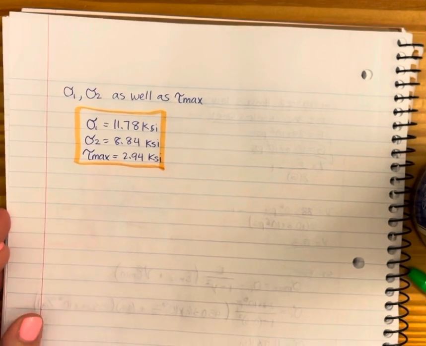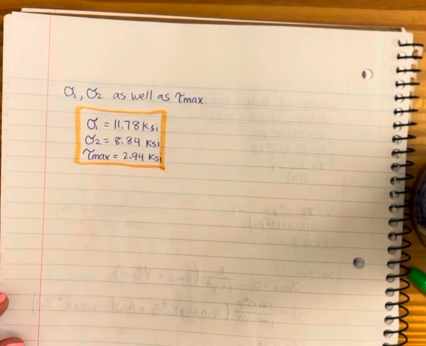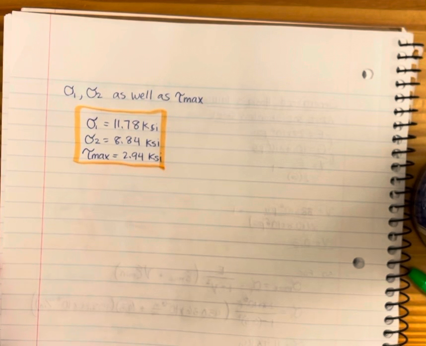Now that is one way how you solve a strain rosette problem to find the principal stresses.